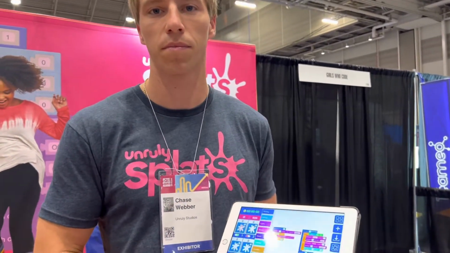What grade level is this targeted toward? It's K to 8. For all those grades, we have lesson plans, preloaded materials and resources that correspond to what they're doing in their normal subject area. So why is it important to include activity in with coding?